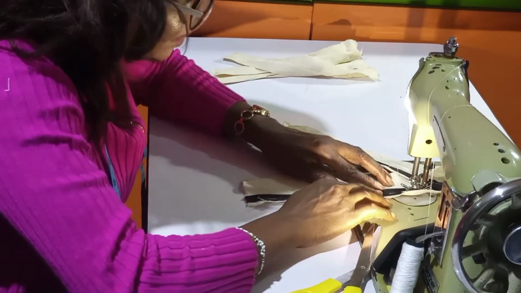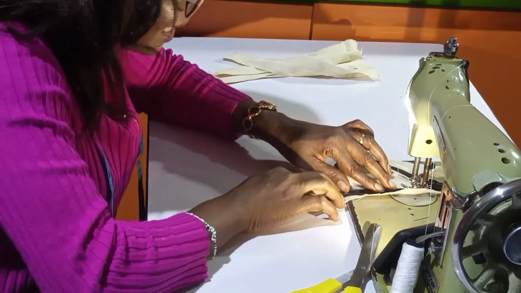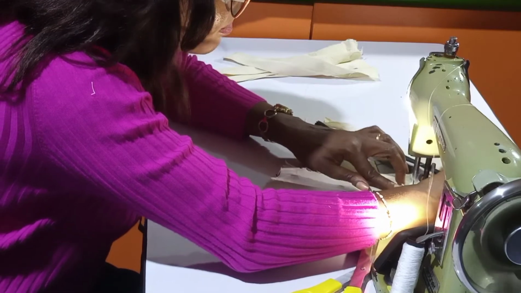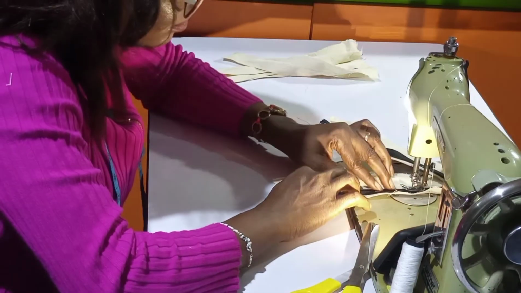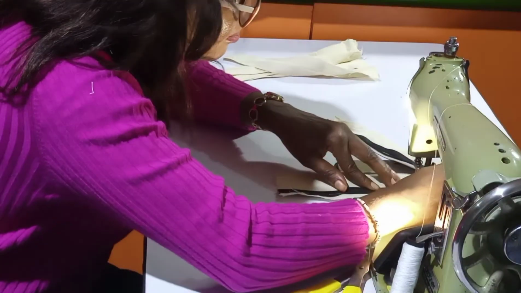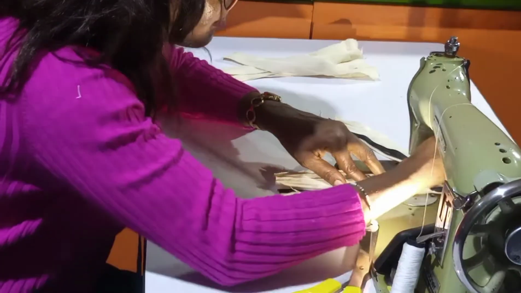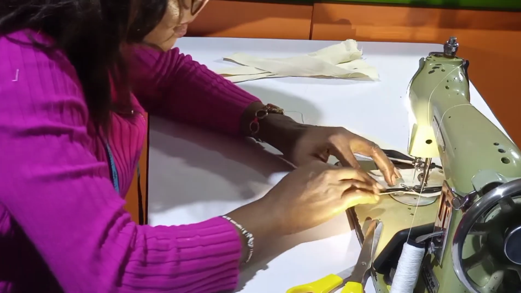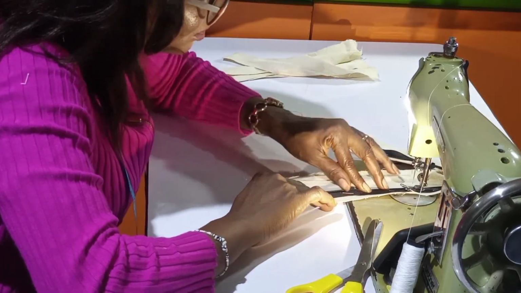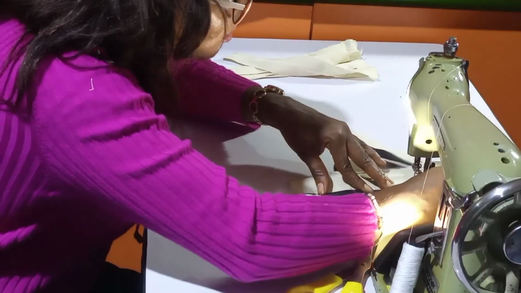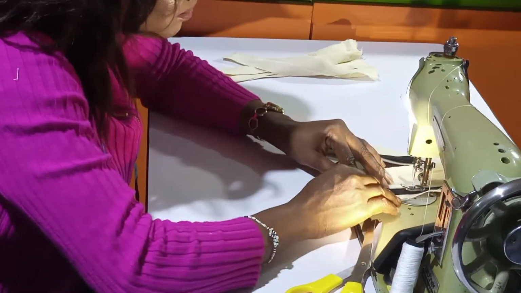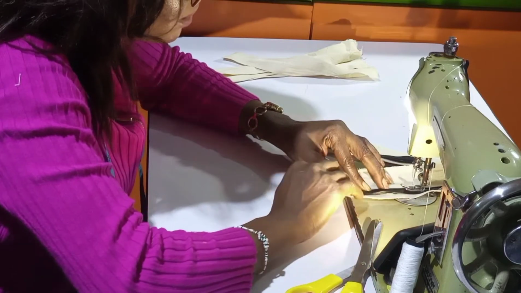And you carefully plant your stitch directly behind the teeth. Try as much as possible to make sure that throughout the time you are sewing, you do not allow the zipper tip to come in contact with the needle, else it will spoil it.